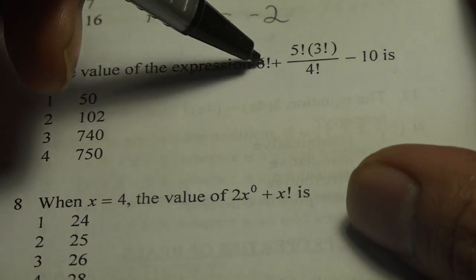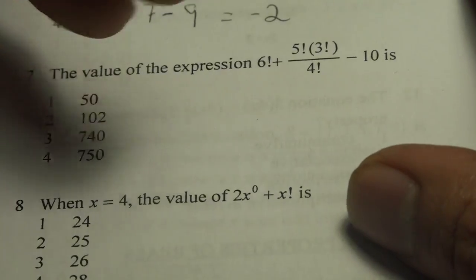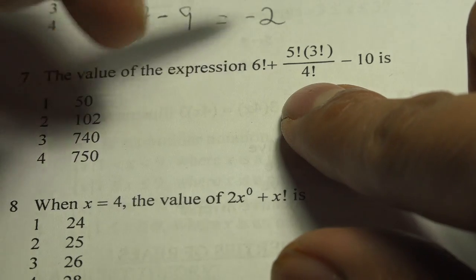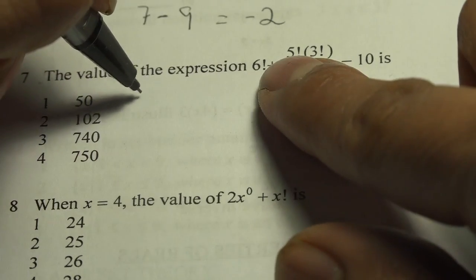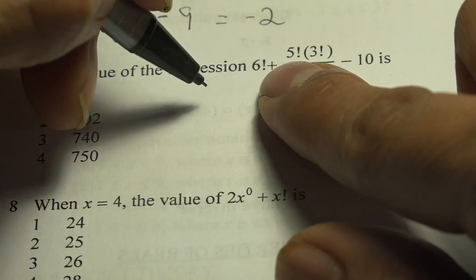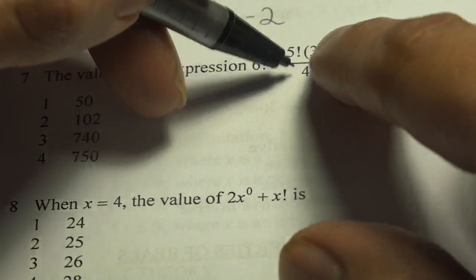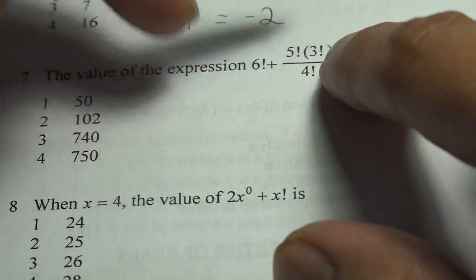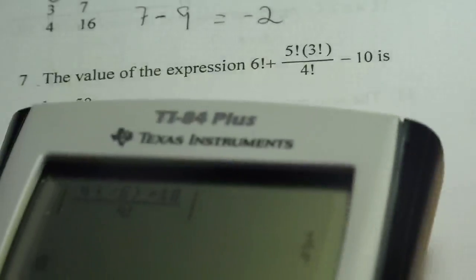Once again, we already saw what factorial means. Factorial is a sequential multiplication. So I cannot stop. I mean, I can, of course. I could write 6 times 5 times 4 times 3 times 2 times 1 plus a fraction 5 times 4 times 3 times 2 times 1 times 3 times 2, but you know what, it's a hassle. So that's why I have my favorite friend here.